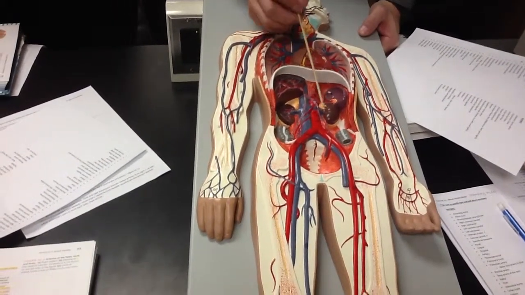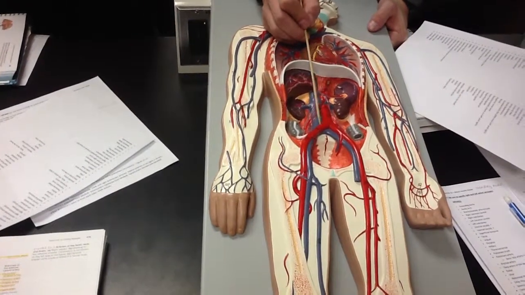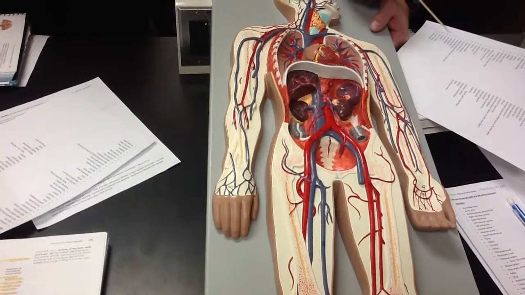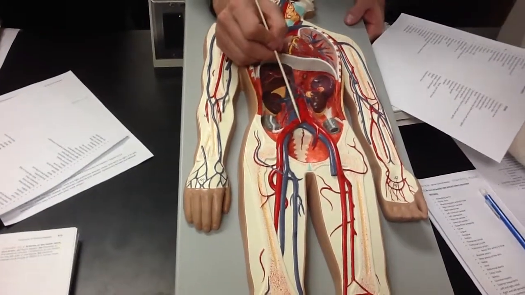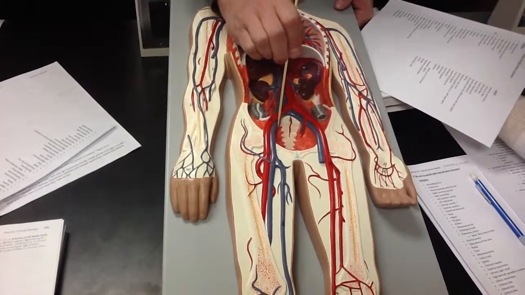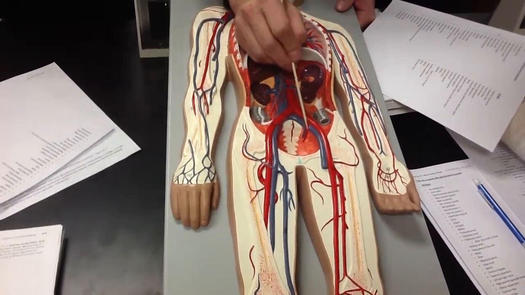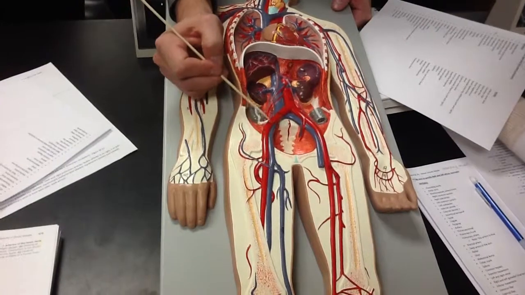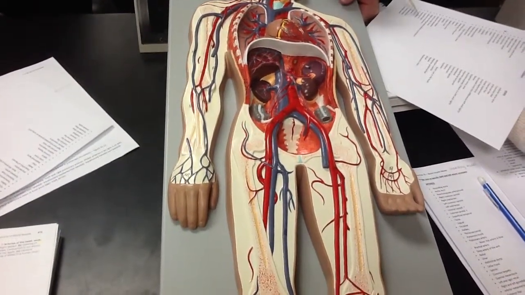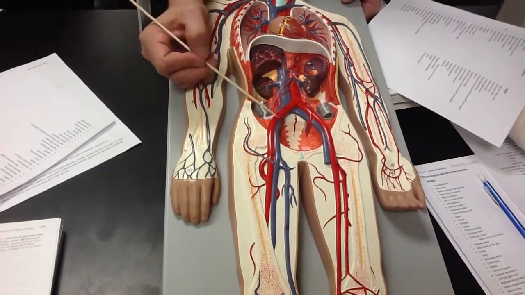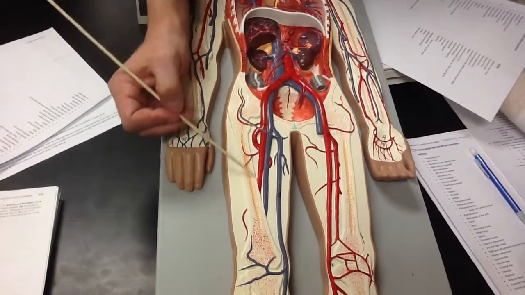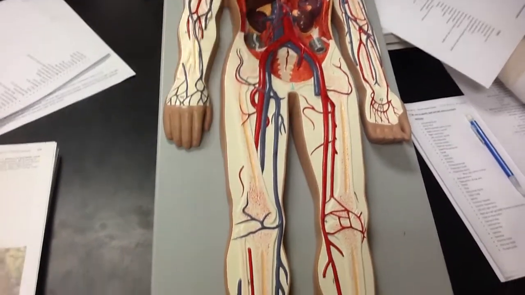Common iliac, so the abdominal aorta ends right here, and it splits into a right common iliac and a left common iliac. And then the common iliac will split into an internal, see it going down there? So it's a right internal iliac, there's a left internal iliac. So now this is called the external iliac artery. Internal, external. External iliac becomes the femoral, because now this is the femur. So there's the femoral artery. We can go on this side too, femoral artery.